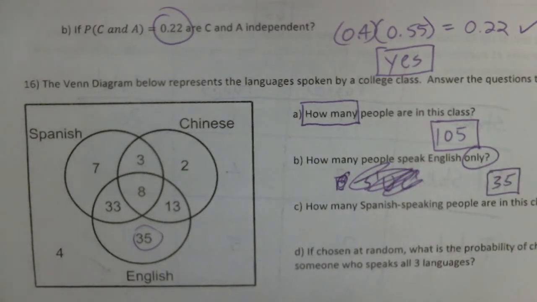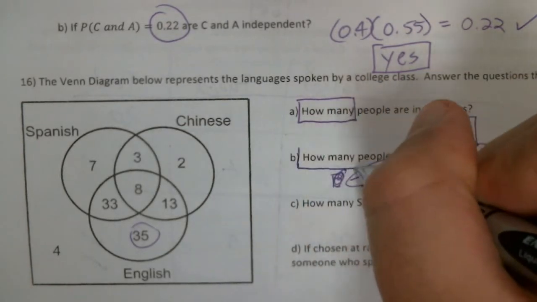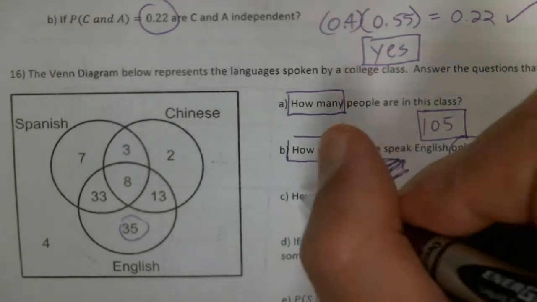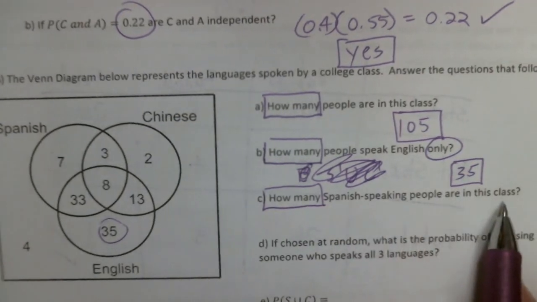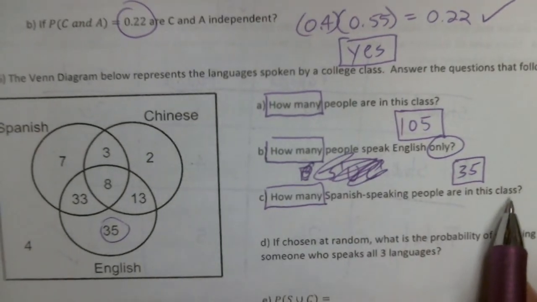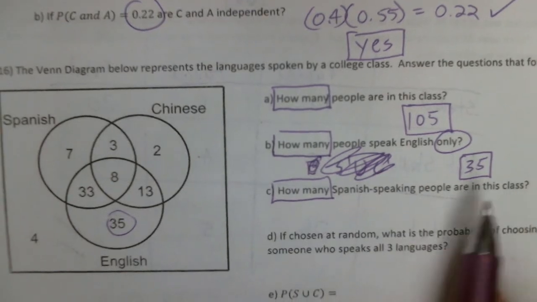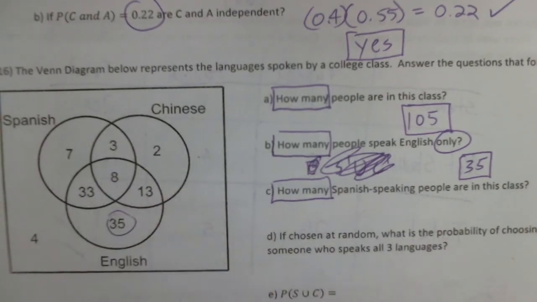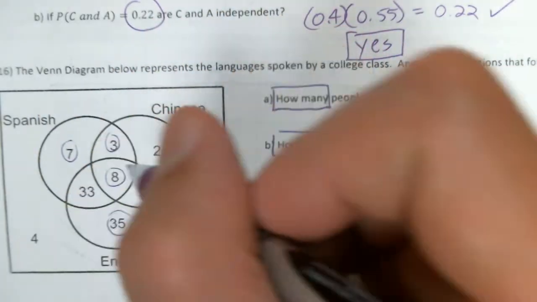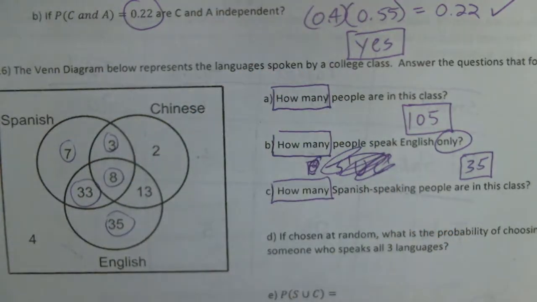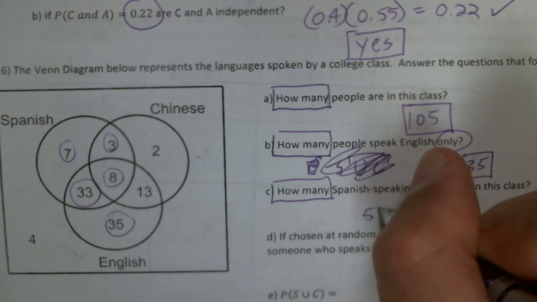Okay, that's pretty easy. How many Spanish-speaking people are in this class? Basically they're asking how many Spanish people we have, and that's going to be the sum of all the Spanish people. So that's 7 plus 3, that's 10, plus 8, that's 18, 18 plus 33, that comes out to be 51.